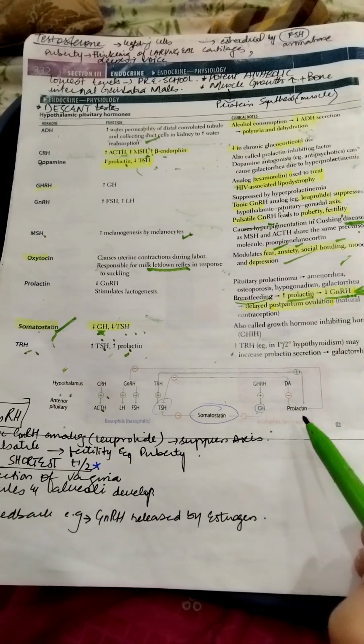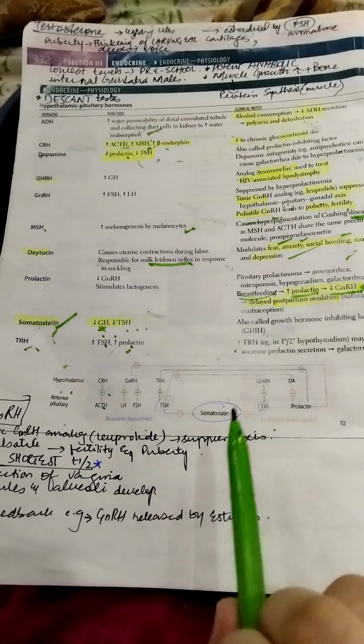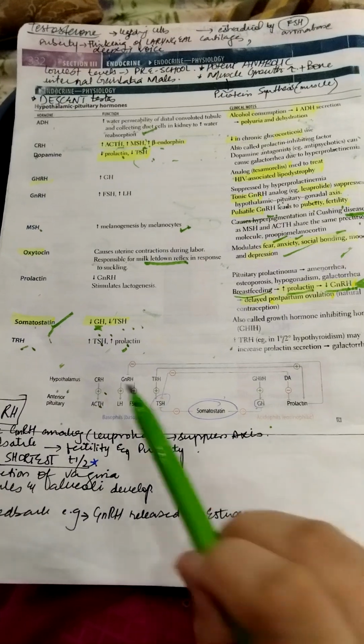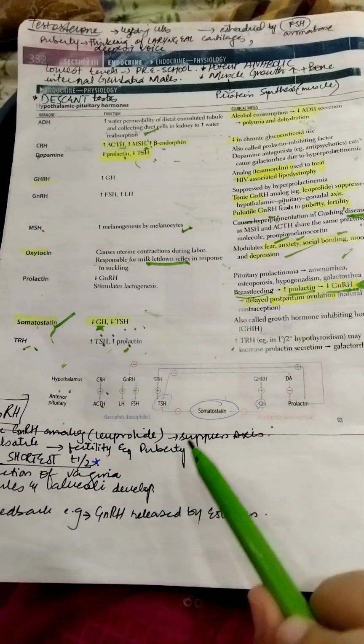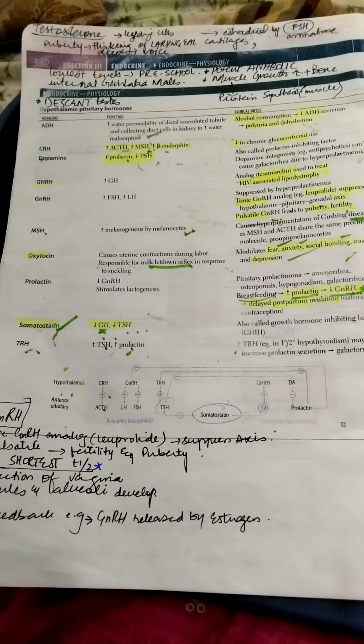This is something very important. You can see that prolactin inhibits GnRH. So this was something you need to remember. And also somatostatin, right? What it did, it decreases GH and TSH. So somatostatin was inhibiting TSH along with GH. So this was the short term feedback, right?